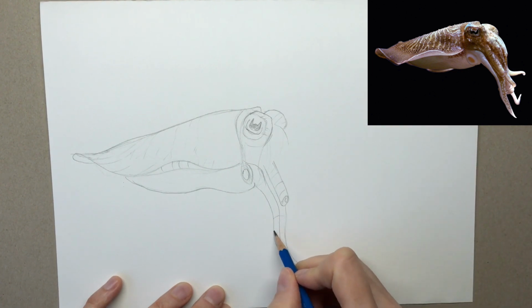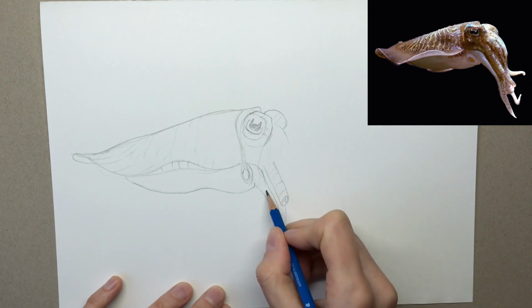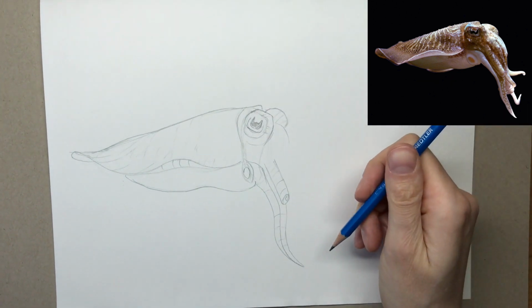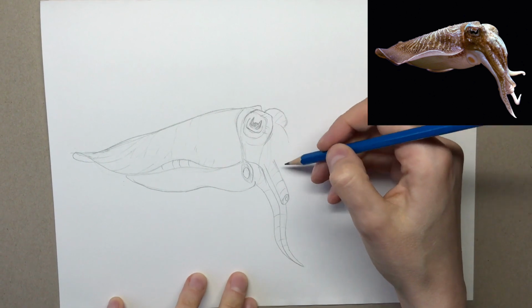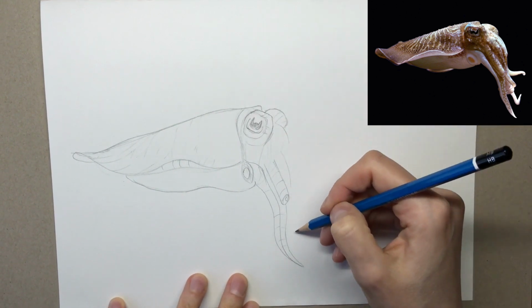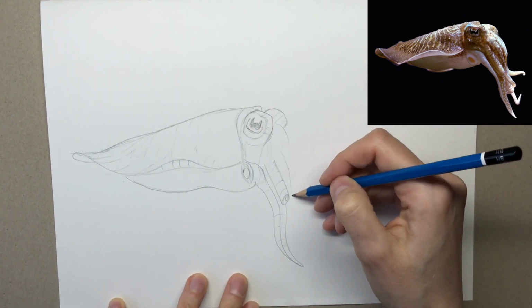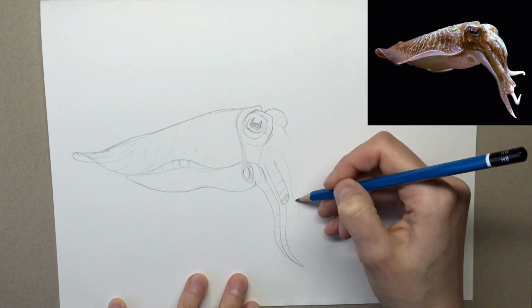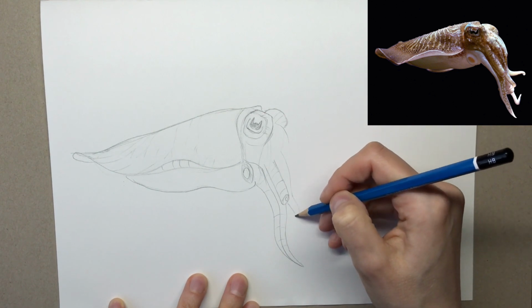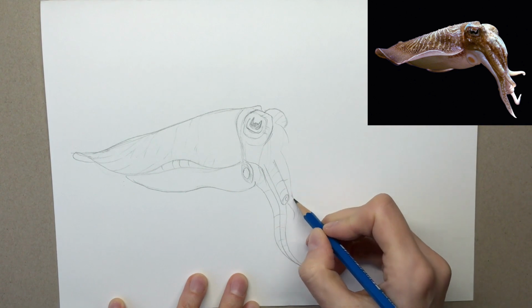And you can also add some of these contour lines here. So I'm just adding a few because I don't want them to dominate what I'm drawing here, but I just need to figure out how all of this stuff is working together.